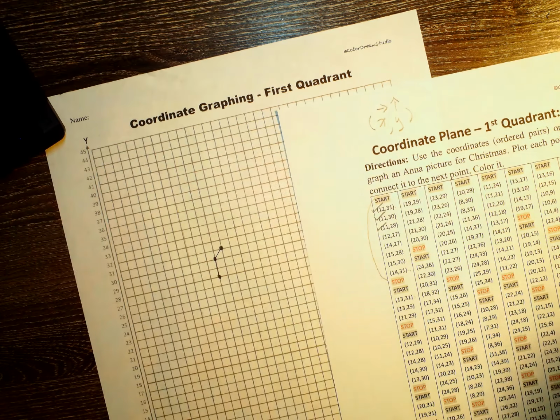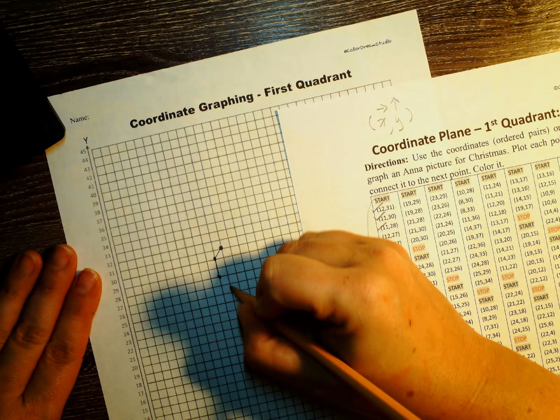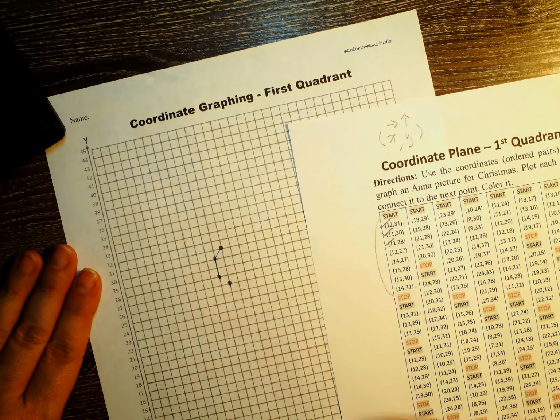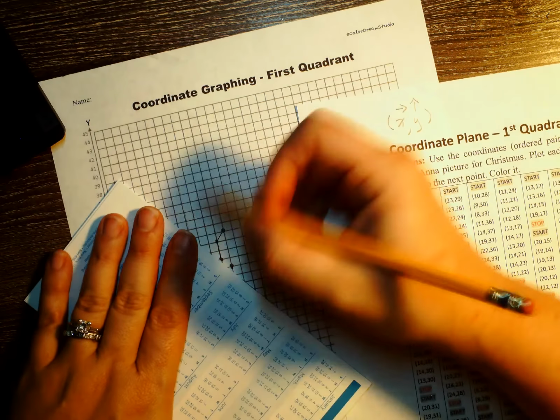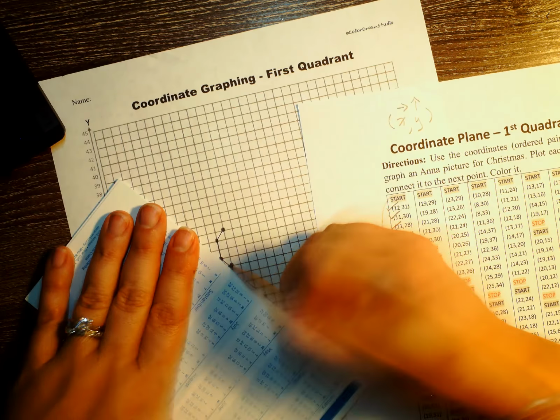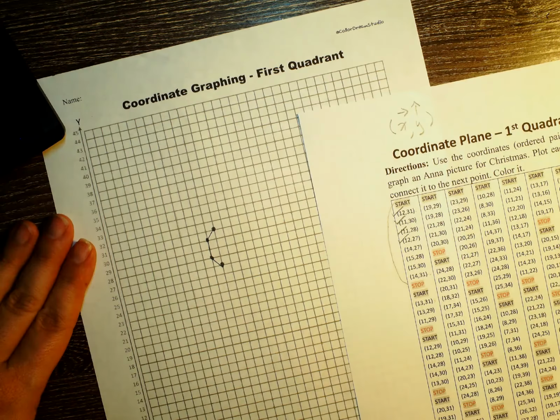Okay, check it off. Now I'm going to go to 12, 27. 12, 27. Let's just make sure. Yep, I'm going to take my straight edge, and I'm going to connect. And then 14, 27.